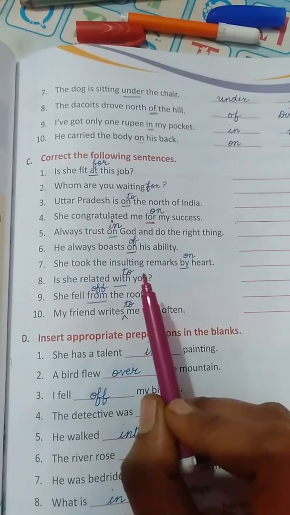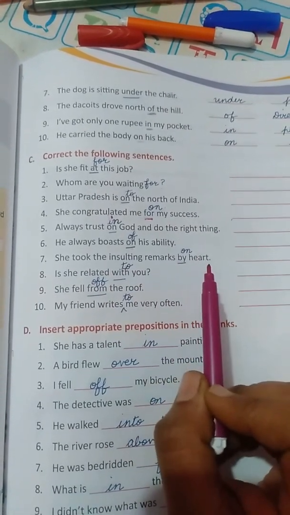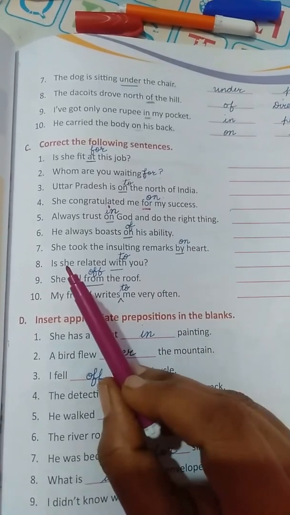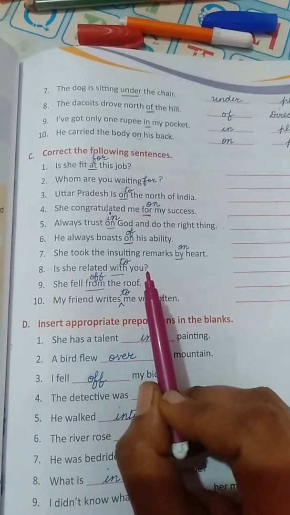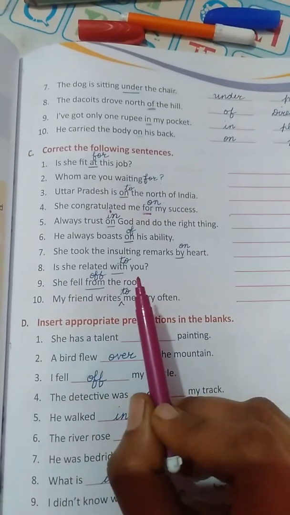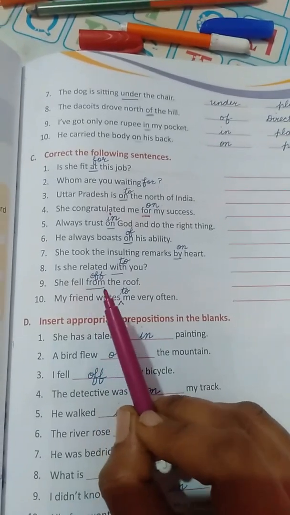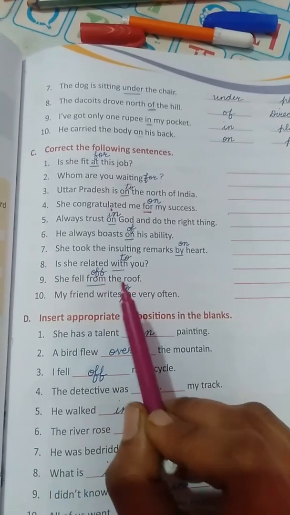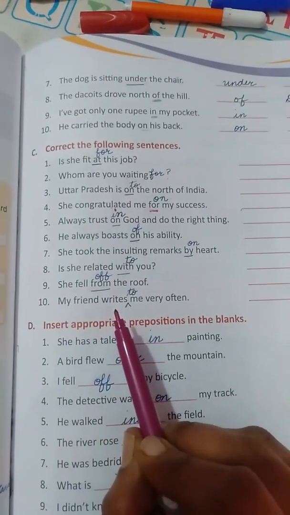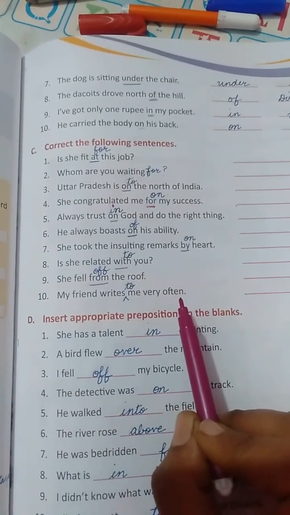She took the insulting remarks on heart. Instead of by heart, on heart. Is she related to you? The correct one: is she related to you? With is incorrect. She fell from the roof. No, she fell off the roof. Off. My friend writes to me very often.